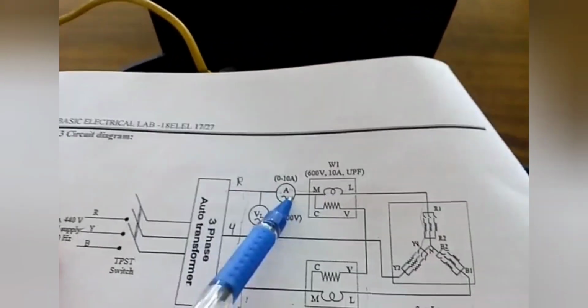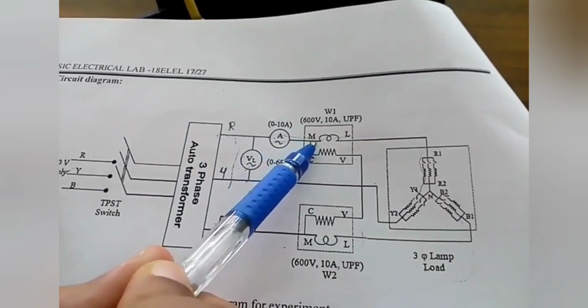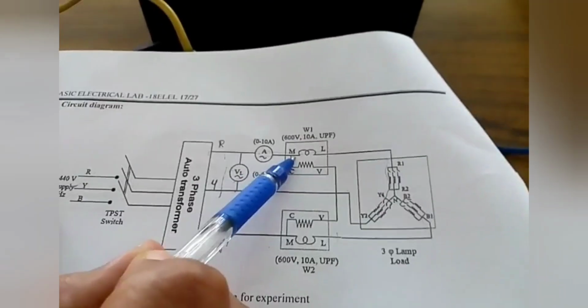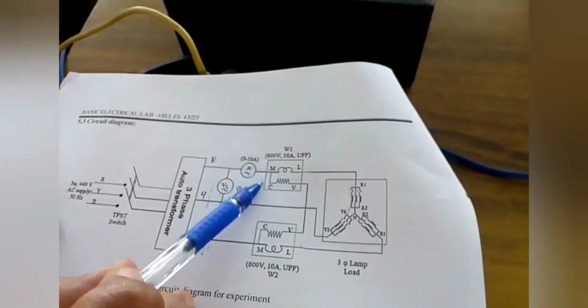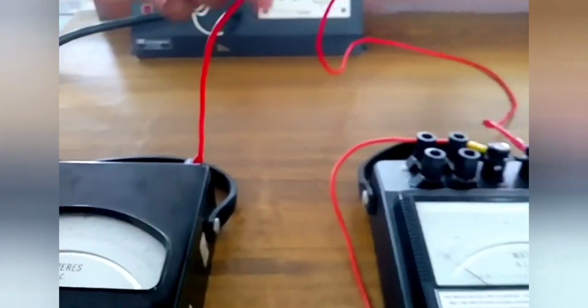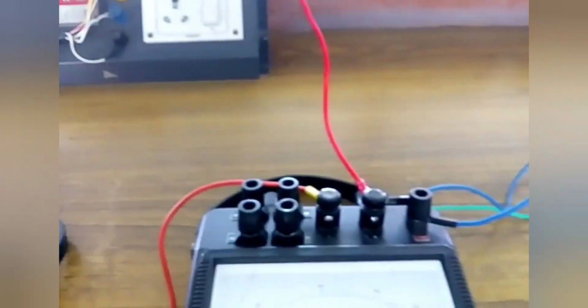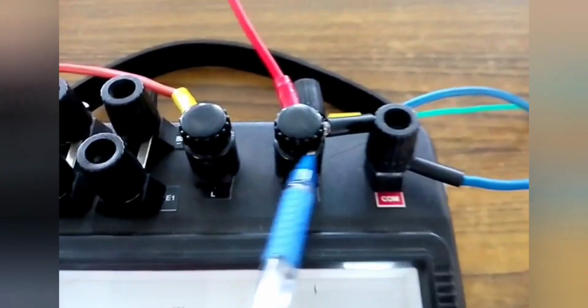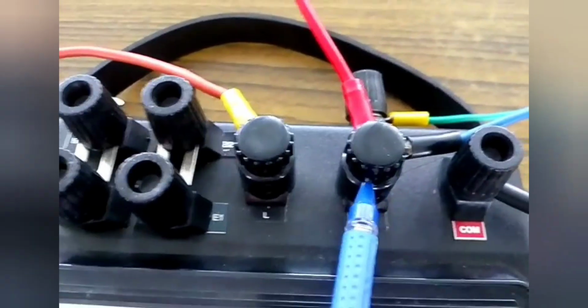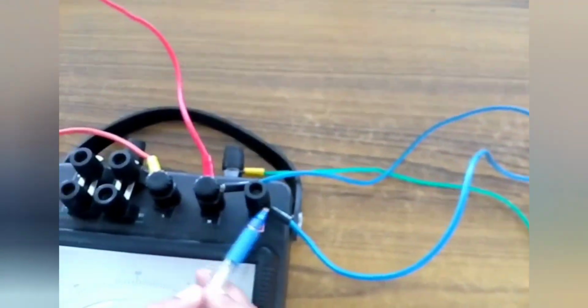Again from the ammeter other end, here we can observe it is given to the M terminal of the wattmeter, and M and C of the wattmeter should be shorted. So for that shorting, here we are using this blue wire to short from M to C.